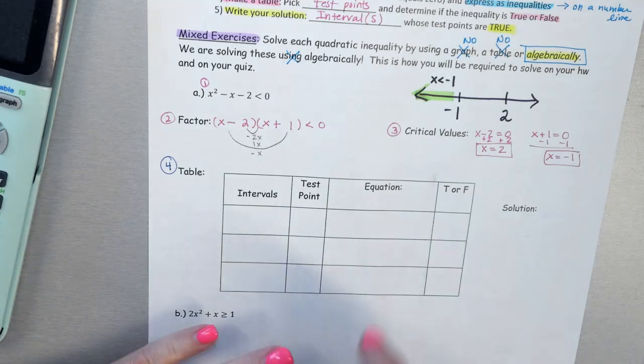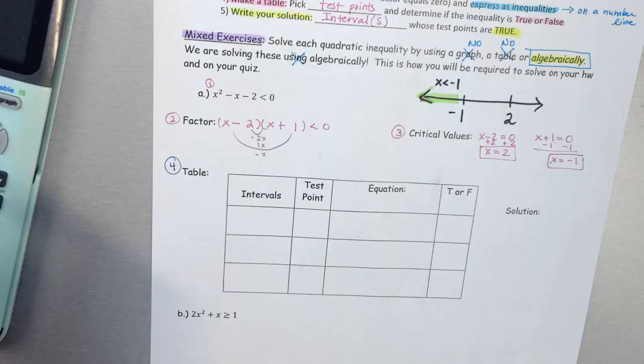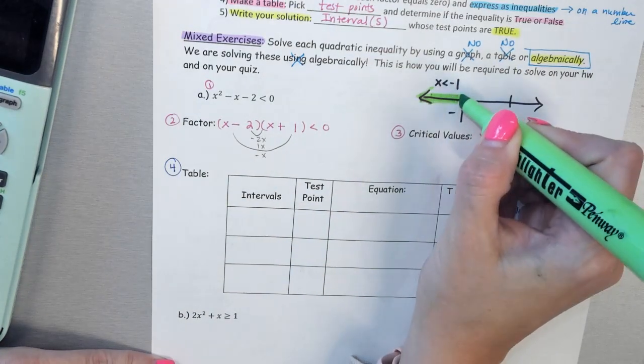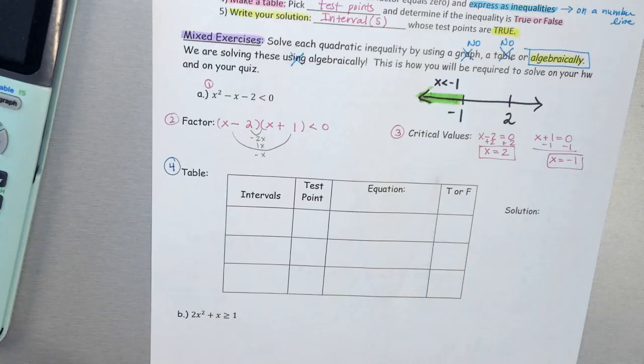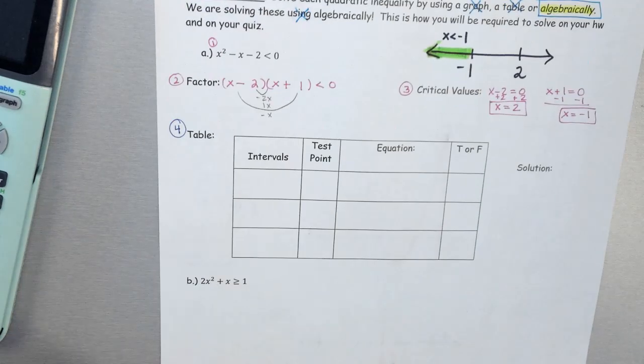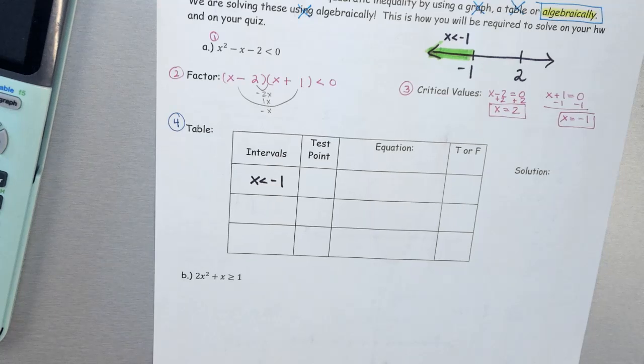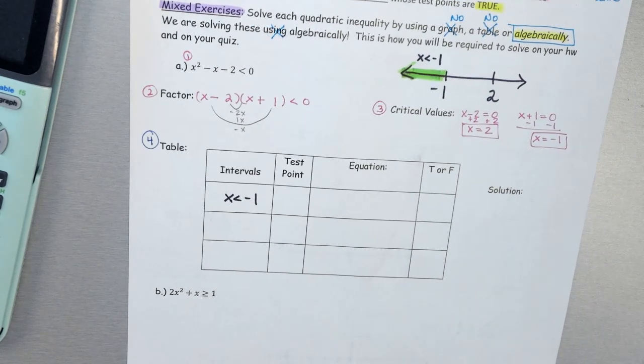What I've highlighted in green here would start at negative 1 and go all the way to the left. That would be x is less than negative 1, and that's what we're going to put in our chart here. That's the first interval. I'm going to show you a quick way to do it. So fill out this chart with me.